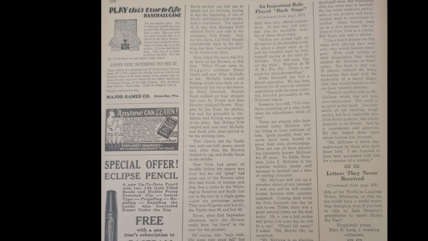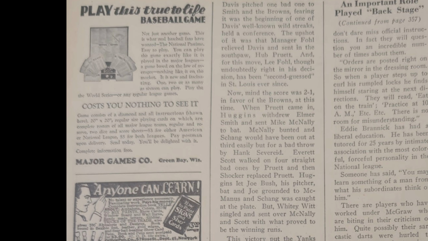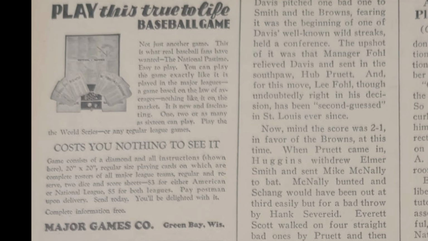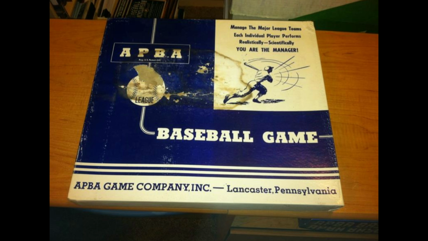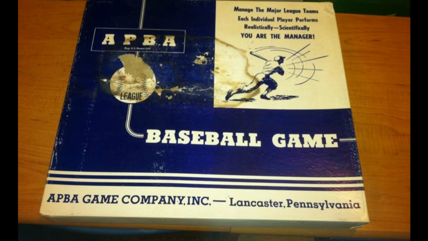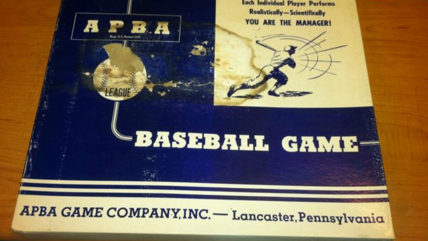A kid in Pennsylvania saw this advertisement and asked his parents for a copy of the game. This kid, J. Richard Seitz, spent years playing National Pastime and tinkering with it. Seitz called his game APBA after the name of the league that he and his friends started in the 1930s, and it grew quickly into a huge company worth millions of dollars.